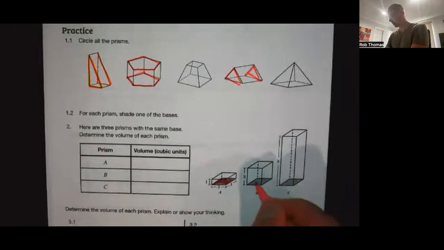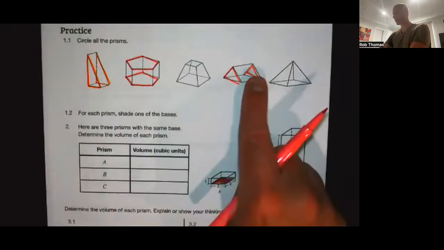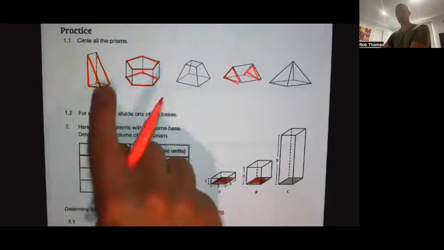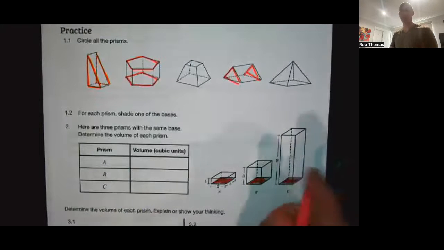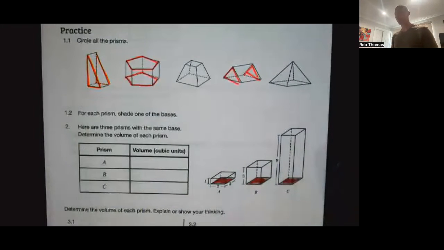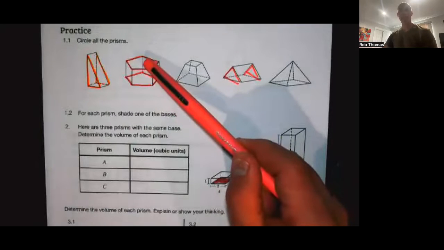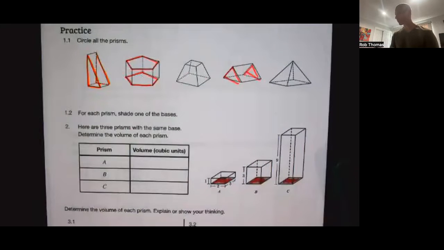But each one of these already has... oh, maybe they meant to shade one of the bases up here. Maybe they're talking about these. Oh, well, if that's the case, I already outlined each of the bases on the prisms. Good enough, right? But if you're doing it, pick one of the sides that I outlined for each one of these and just shade it in.